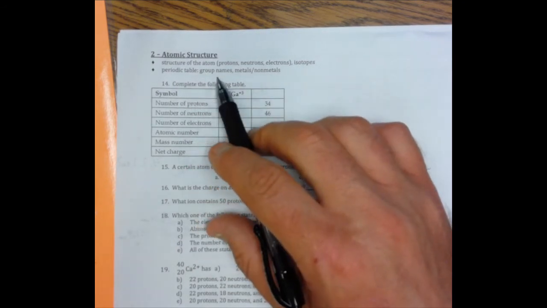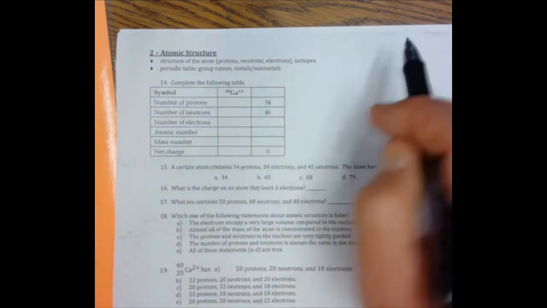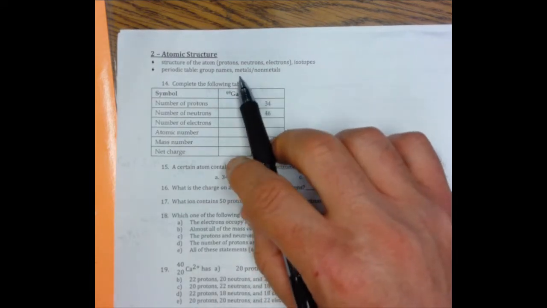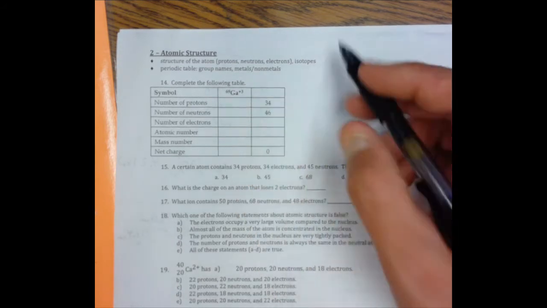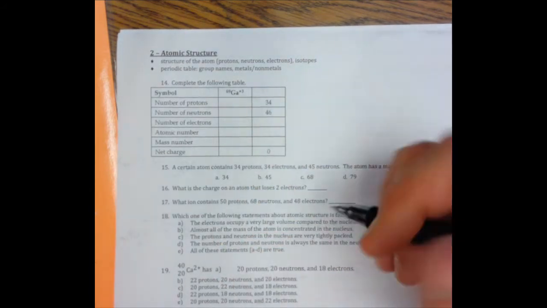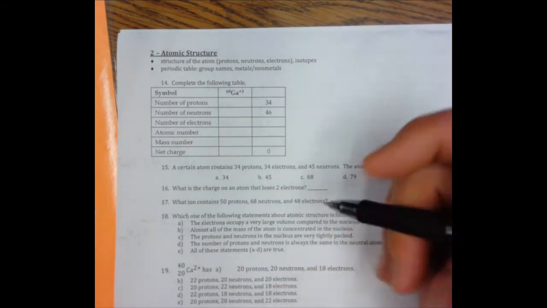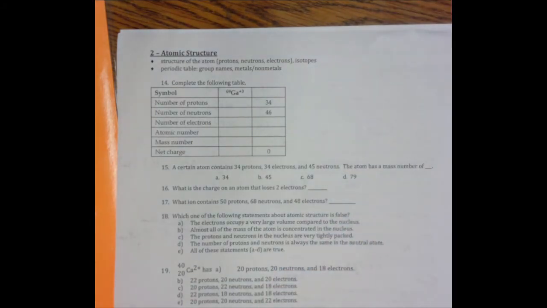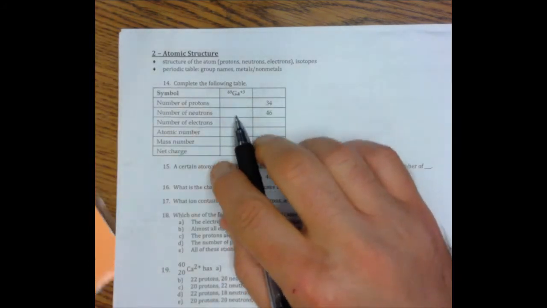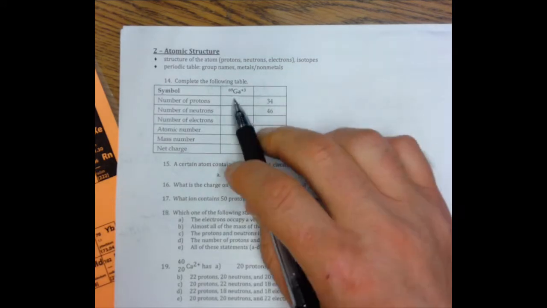Periodic table. Groups go up and down. Periods go across. More metals than nonmetals. Metals are on the left side, nonmetals on the right side. Anything touching that line, except for aluminium and polonium, are considered metalloids or semi-metals, whichever one you prefer.